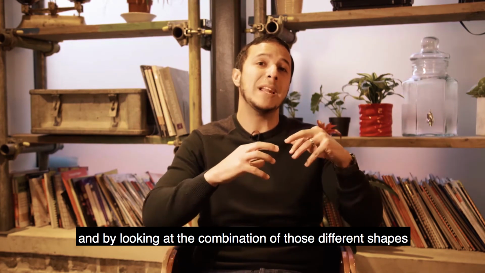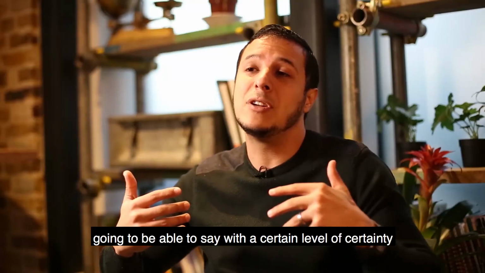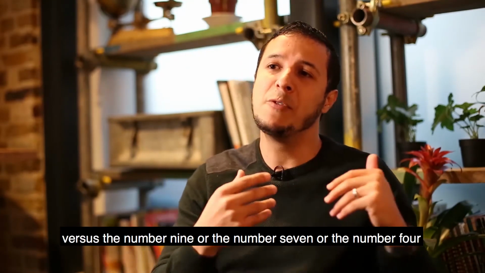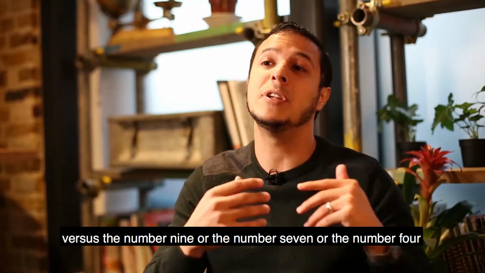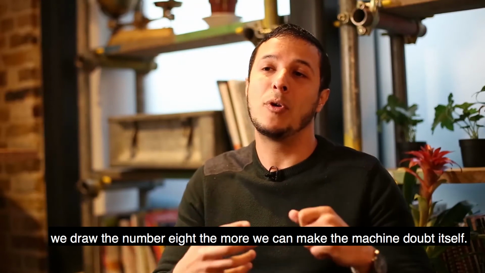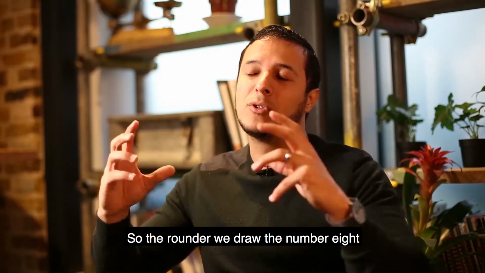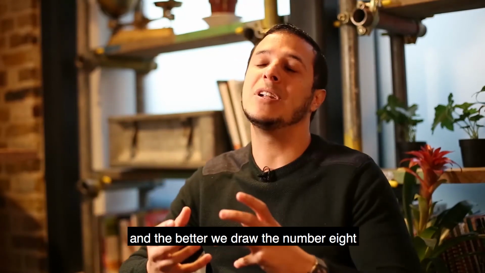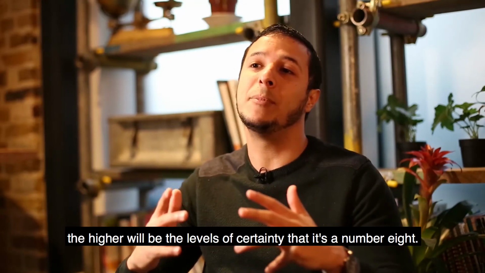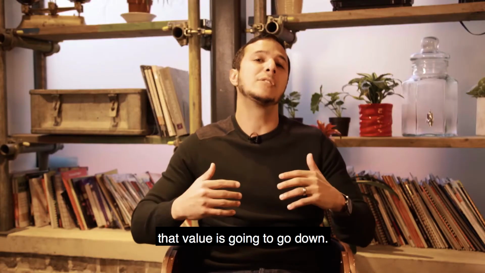And by looking at the combination of those different shapes and how they align, at the end of the day it's going to be able to say with a certain level of certainty that it is the number 8 versus the number 9 or the number 7 or the number 4. And the more cumbersome we draw the number 8, the more we can make the machine doubt itself. So the rounder we draw the number 8 and the better we draw it, the higher the level of certainty that it's a number 8. But the more we make the number 8 resemble a different number, that value is going to go down.